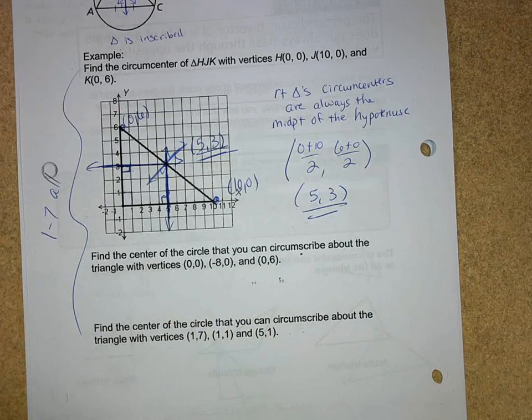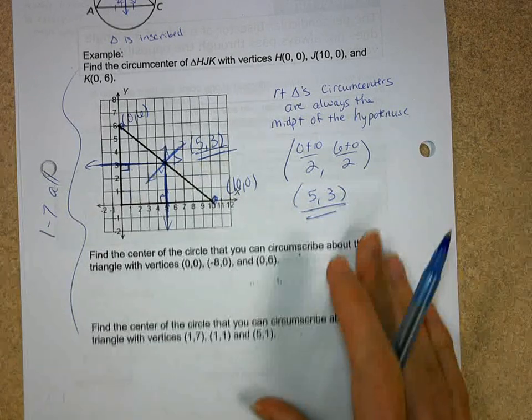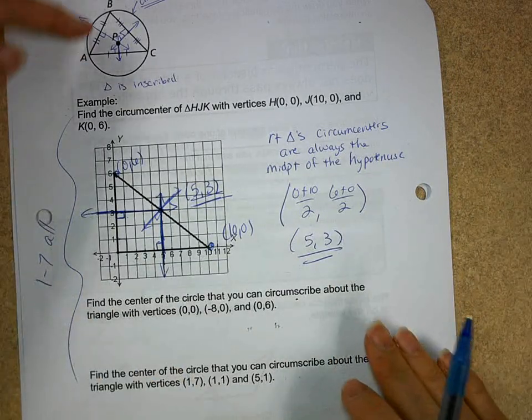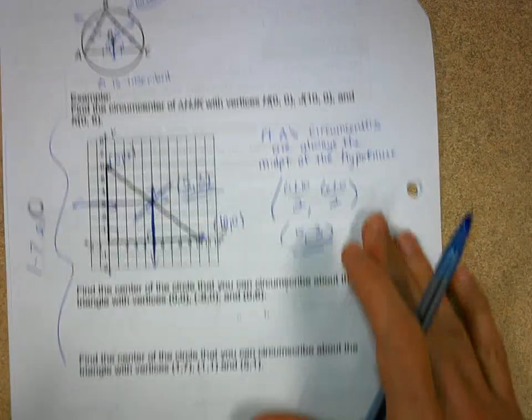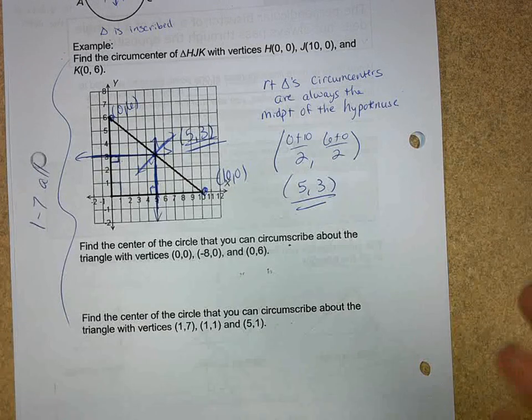Oh, look, it says find the center of the circle that you can circumscribe about the triangle with the vertices 0, 0, negative 8, 0, and 0, 6. Okay, I have 3 points of the vertices of the triangle, like what you'd see up here, A, B, and C. I have those, but how do I know which ones are going to be the endpoints of my hypotenuse? You don't unless you graph it. So you want to graph it.